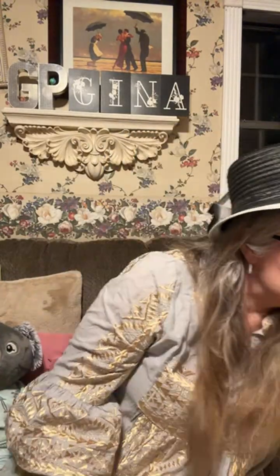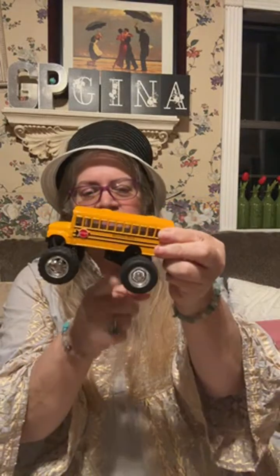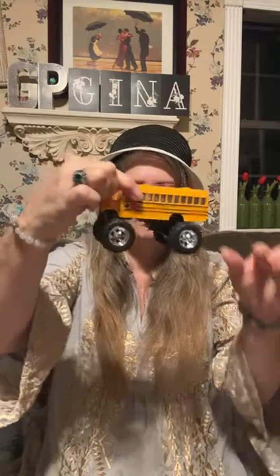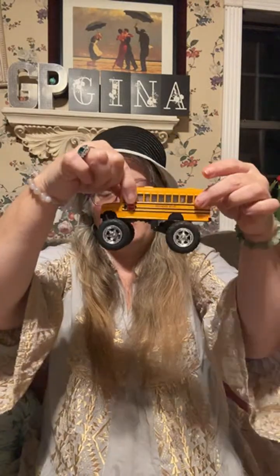Remember we did B for bus. B for bus. And there are a lot of wheels on my bus. I have a monster truck bus. Okay, maybe it just has monster truck wheels.